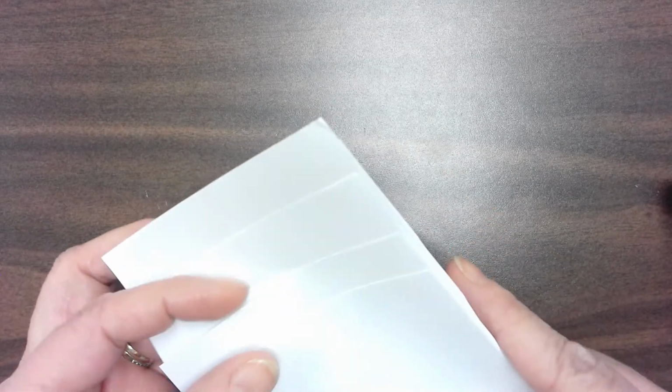I've taken 2, not 3, sheets, cut them vertically in half, and then I'm just going to fan them out and make tabs about half an inch. I've got these fanned out, and then I'm going to take the bottom and fold it up.